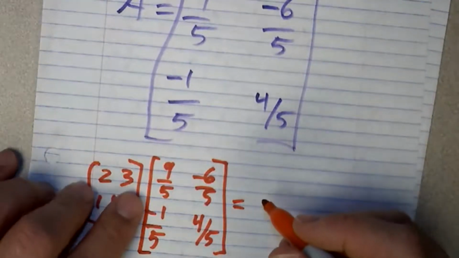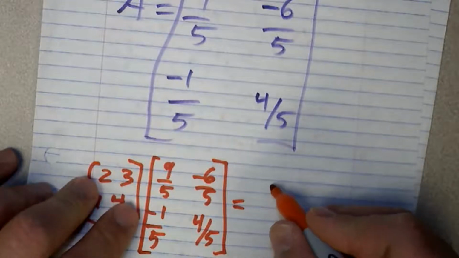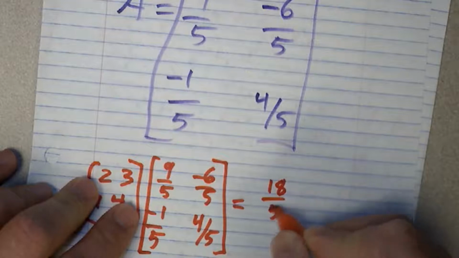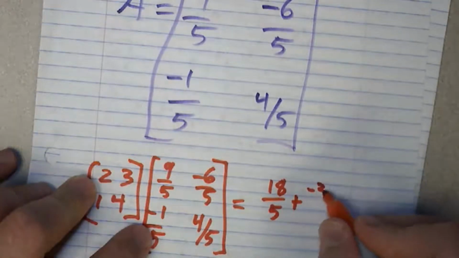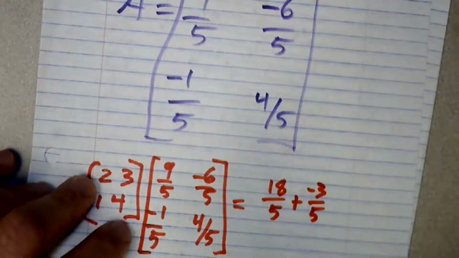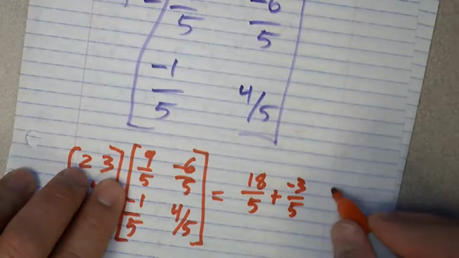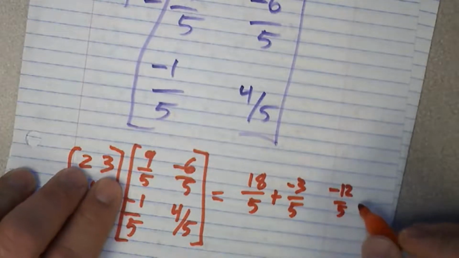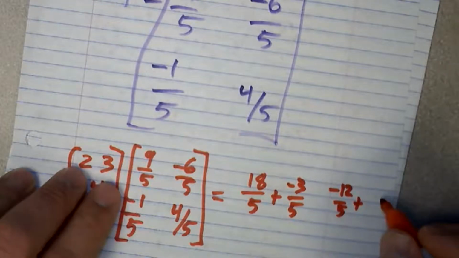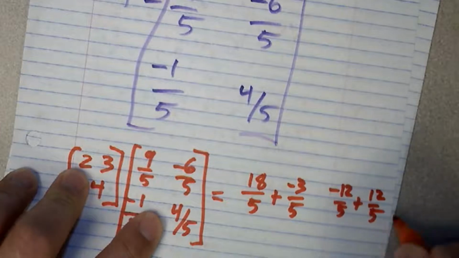Okay, so 2 times 9/5 is going to be 18 over 5, plus 3 times negative 6/5, so negative 18 over 5. Then the next entry: 2 times negative 1/5 is negative 2 over 5, plus 3 times 4/5 is going to be 12 over 5.